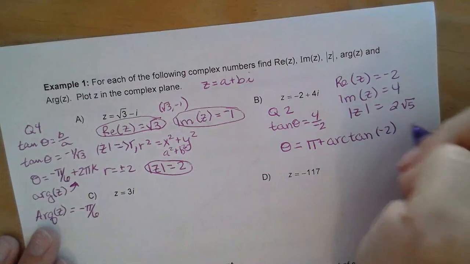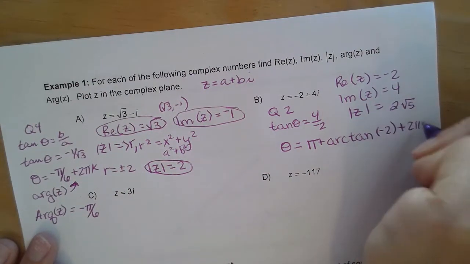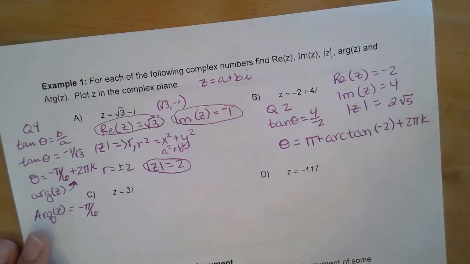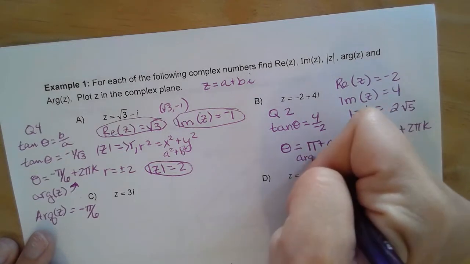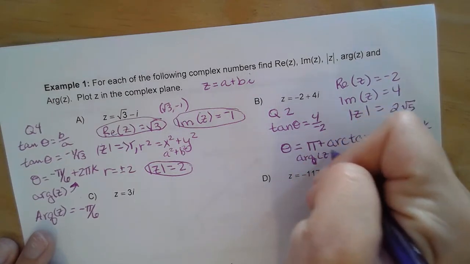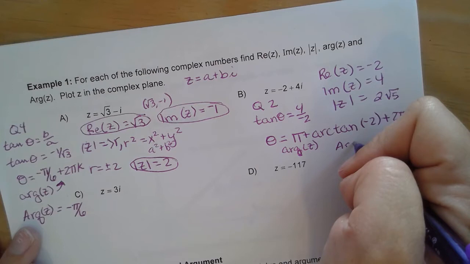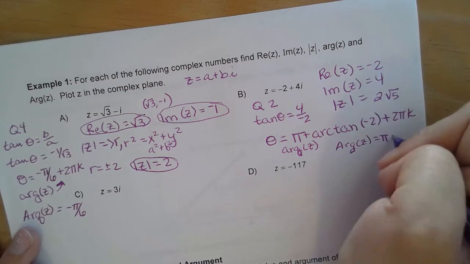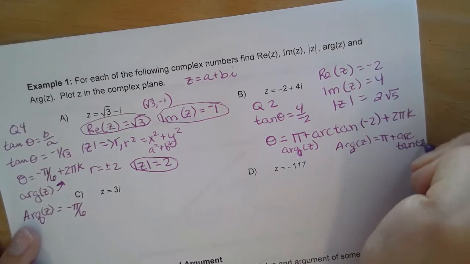Now, it keeps going around and around, so we have plus 2 pi k, for k being any integer. So this would be our argument of the element, right, with the lowercase. But if we were talking about our specific argument, we would get pi plus arctangent of -2.